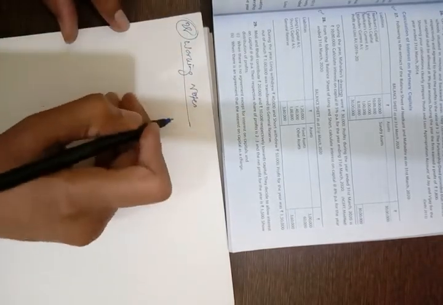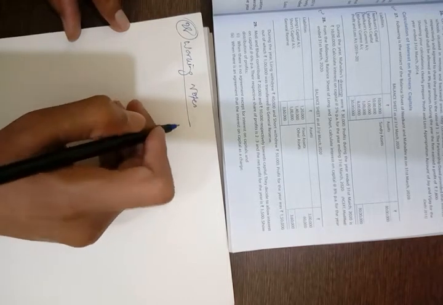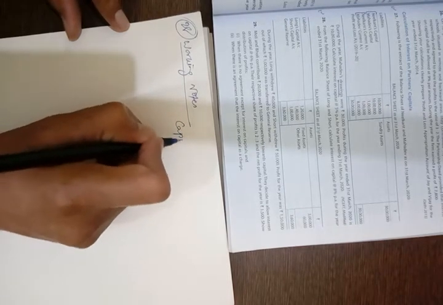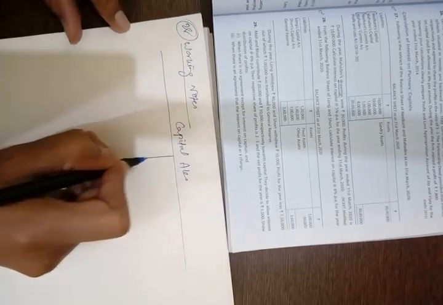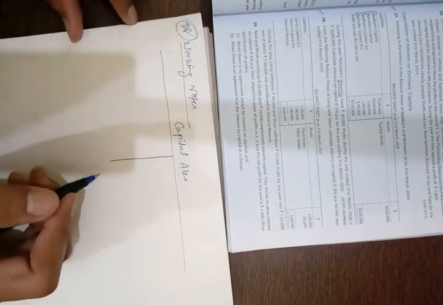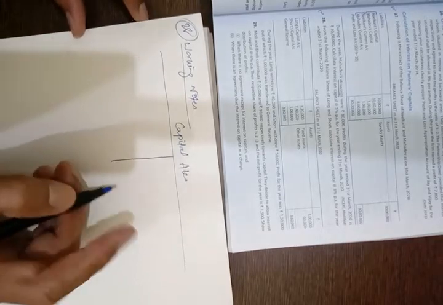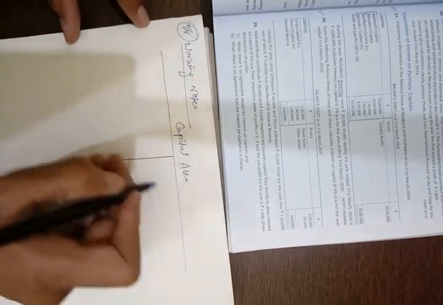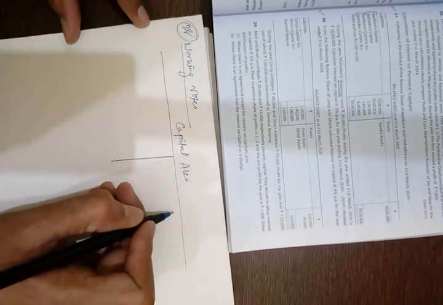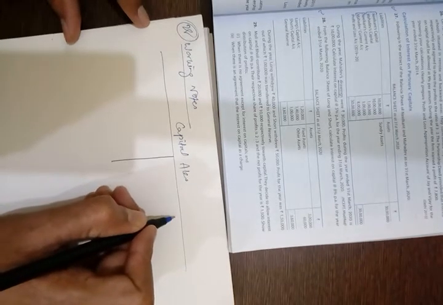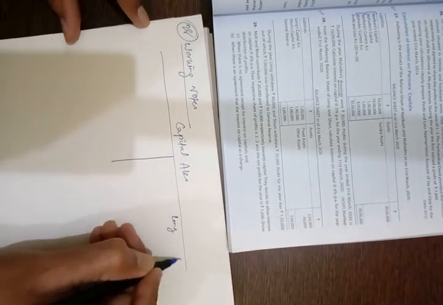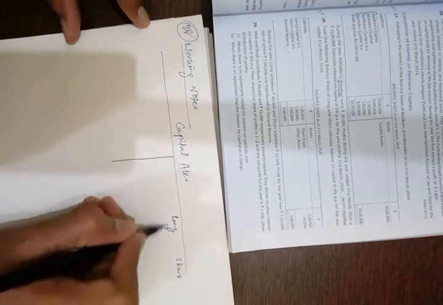I told you that it will be easier if you prepare the capital accounts. And since it is a fluctuating method, only one capital account will be prepared, and you prepare it in columnar form for long and for short.